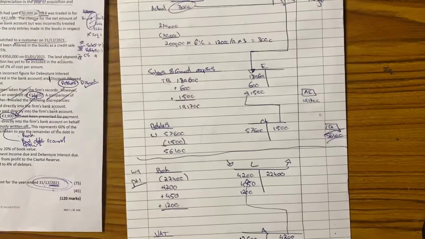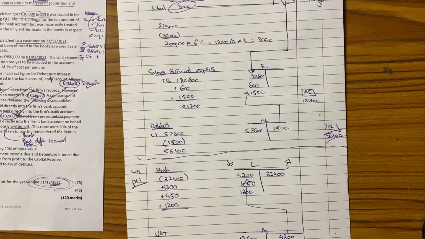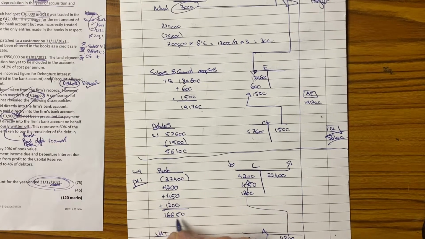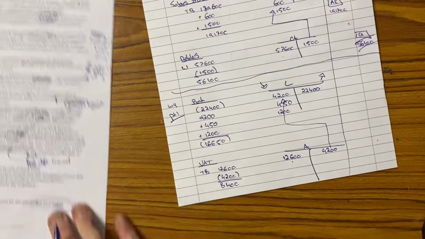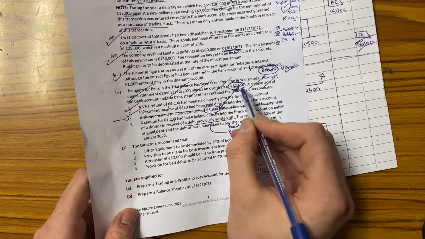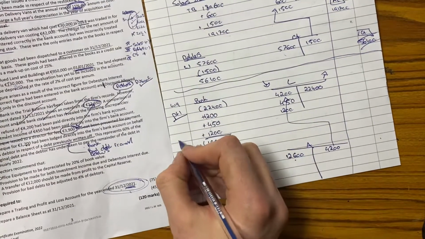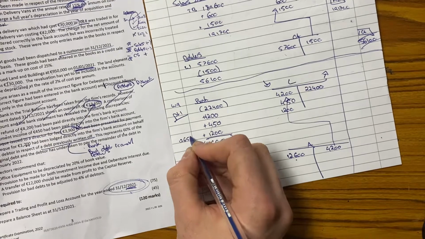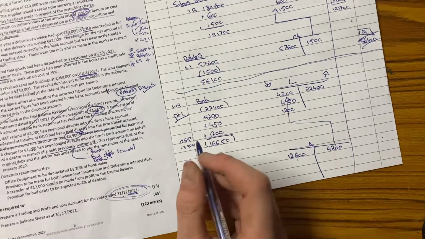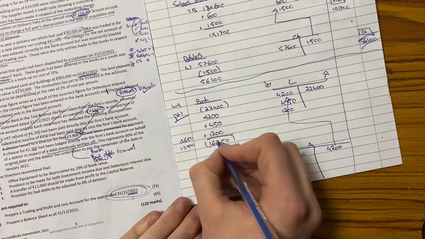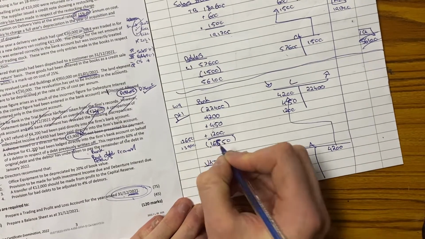My total bank figure is going to be to the value of 16,650 euros, okay, as an overdraft, and I'm going to check that now straight away just to make sure we're right. 12,650 plus 3,900. That should be 16,550. Sorry, add them together.